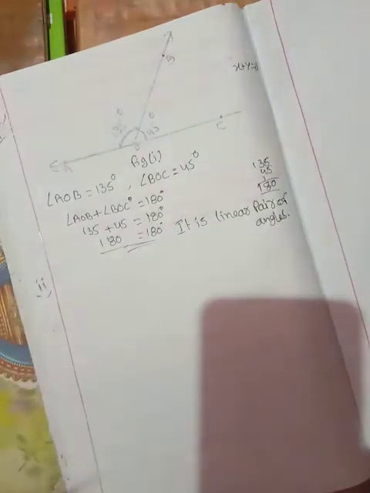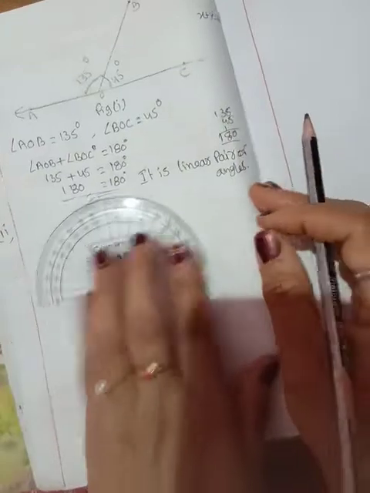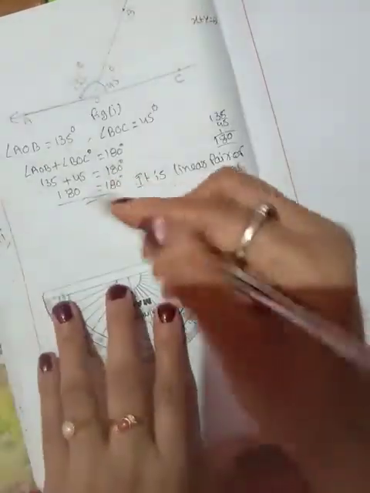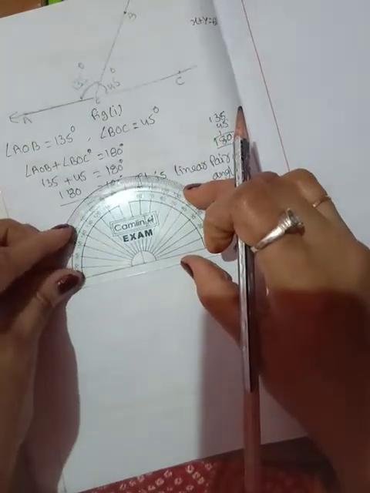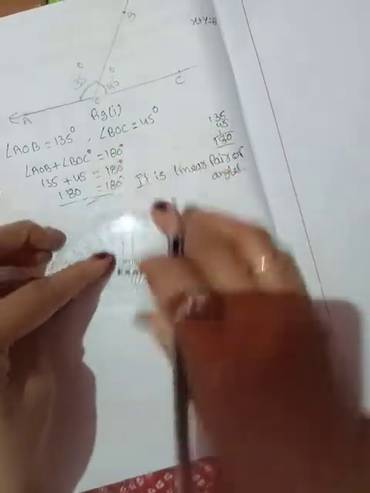Where is the protractor? Here it is, the protractor. First of all, draw one line neatly. Here it is also 90 degrees. Draw the 90 degrees.